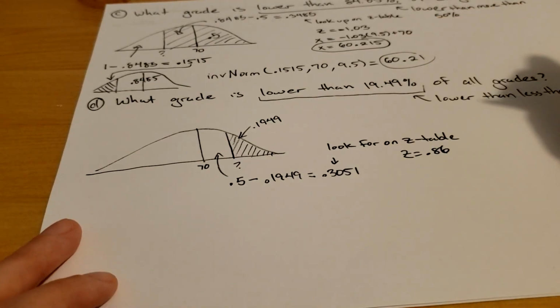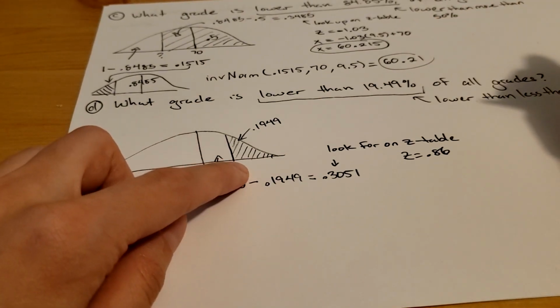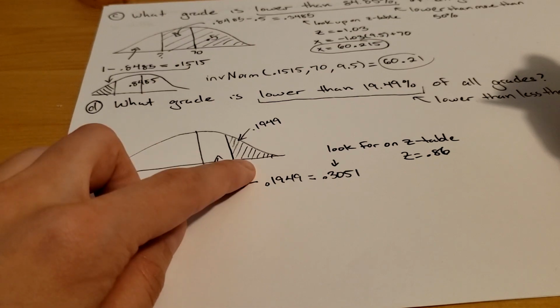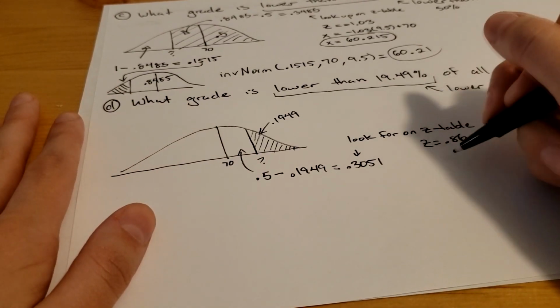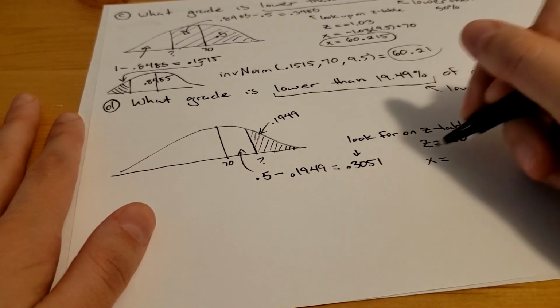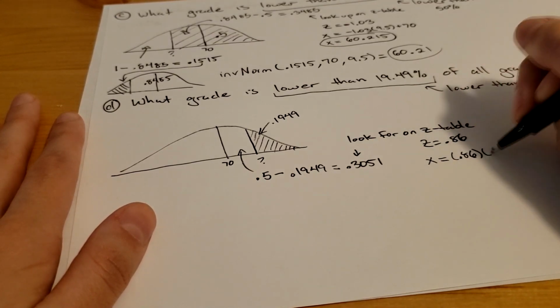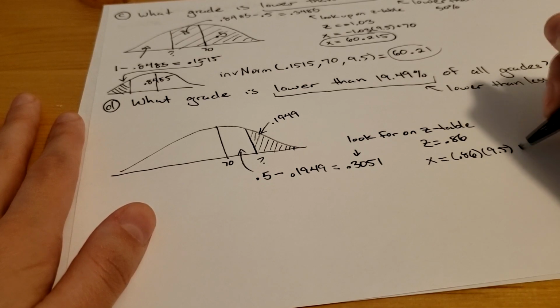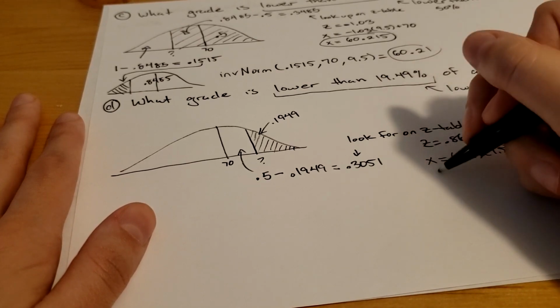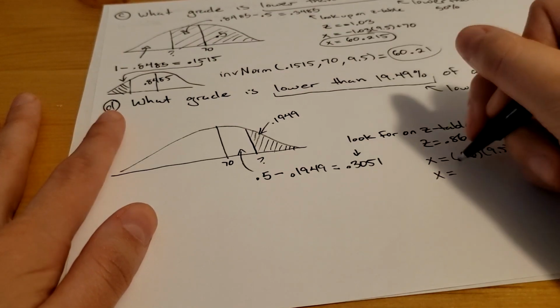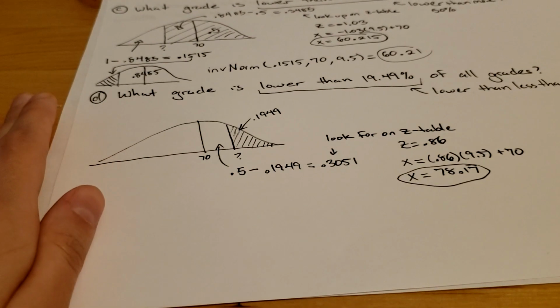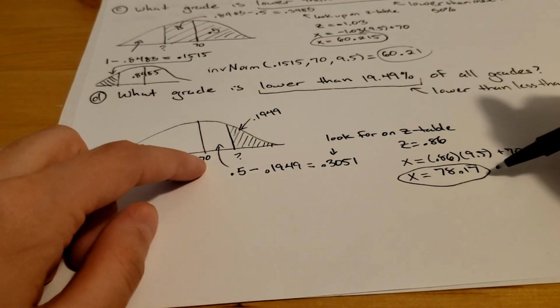And it's okay to leave this positive because we can see that this value, whatever it is going to be, is above the mean. So now we would just plug things into this formula: X equals z times the standard deviation plus the mean. We solve for this and we end up getting x is equal to 78.17.